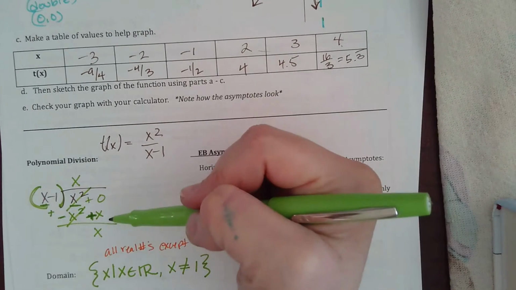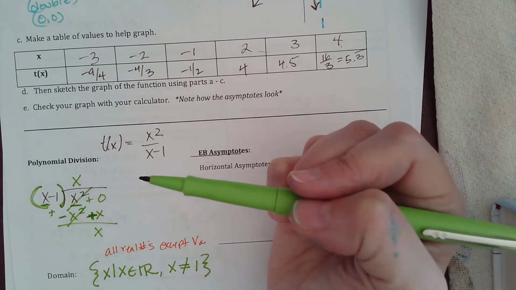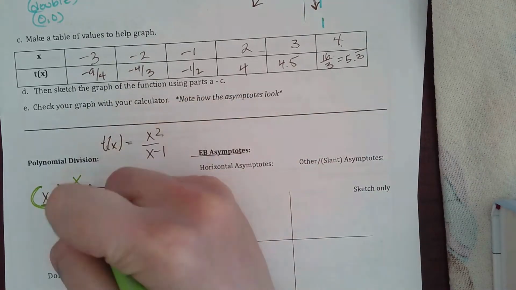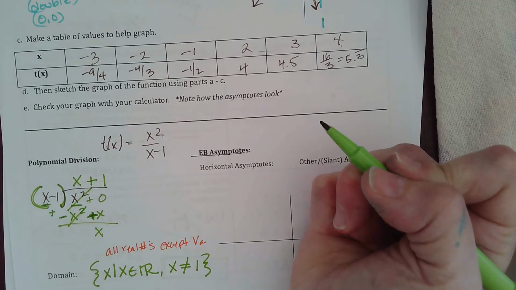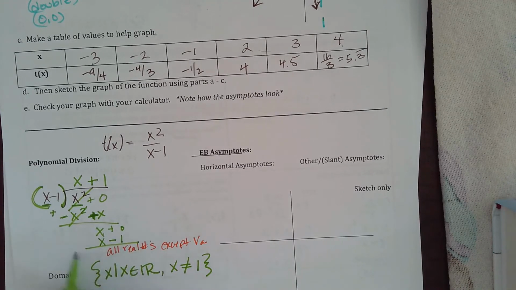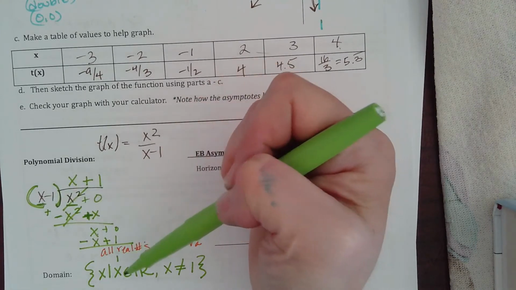You want to keep going with your division until you get to a remainder. I don't care what the remainder is, just until you get to the remainder. So x can go into x positive 1 time, so I can multiply by positive 1. If I multiply x minus 1 by positive 1, I get x minus 1, put my placeholder in there, change my signs, and I get 1. This is going to be my remainder because x cannot go into 1.